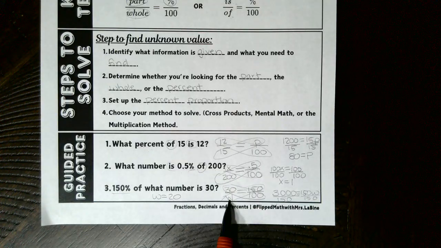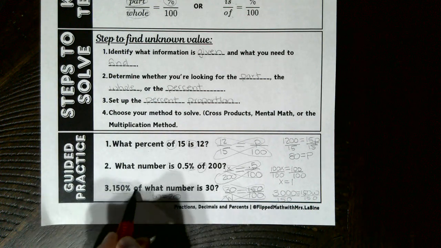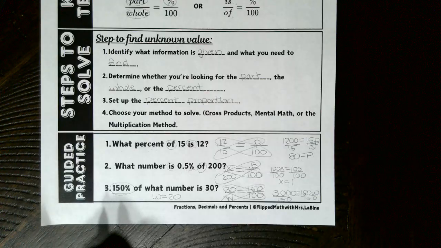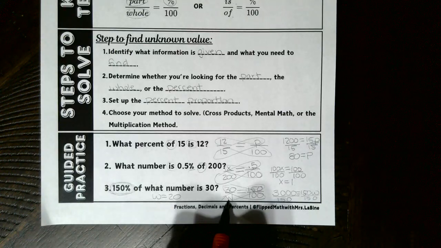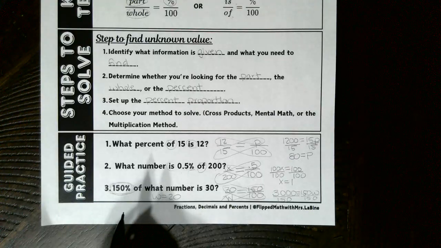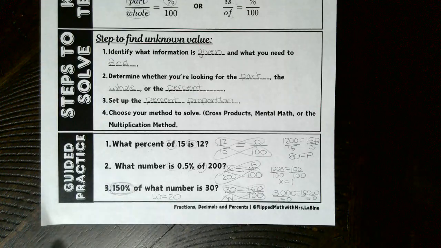And why does that not make sense in this case? Because what's our percentage? Our percentage is over 100%, right? So that's going to help me to know that my whole number is going to be smaller than my part, which generally doesn't make sense. But if my percentage is bigger, then I do know that there is more of the percentage than there is of the whole.